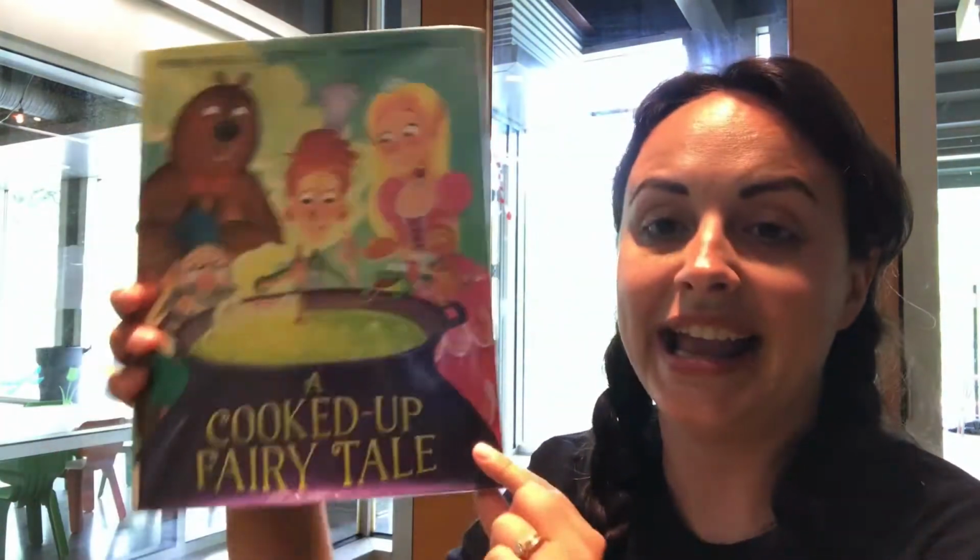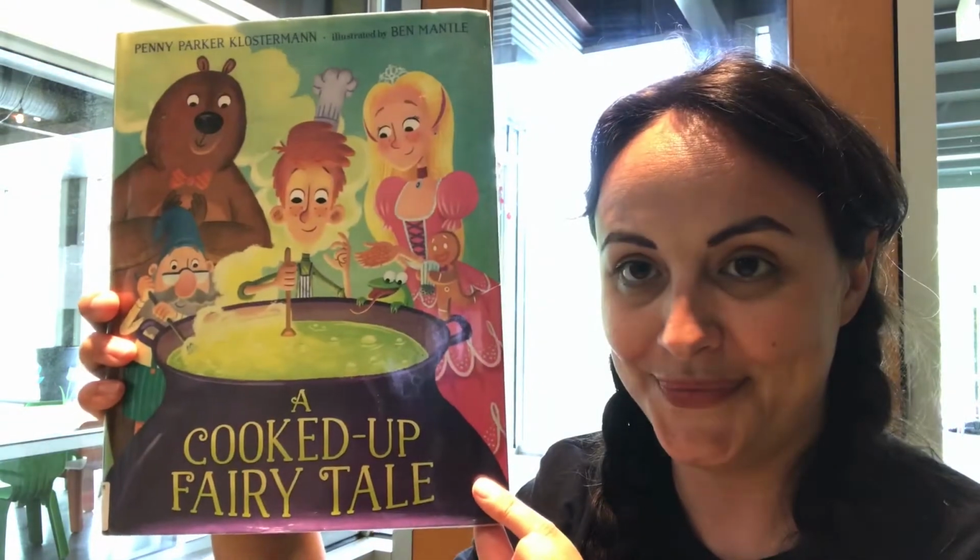All right, so those are some of the elements that are in fairy tales, and I wanted to read a certain book today because the character in it learns about the ingredients in fairy tales, and the book is called A Cooked Up Fairy Tale.